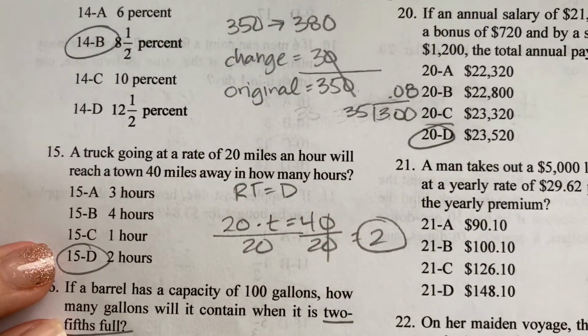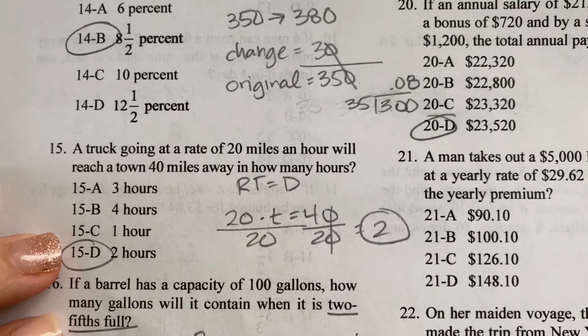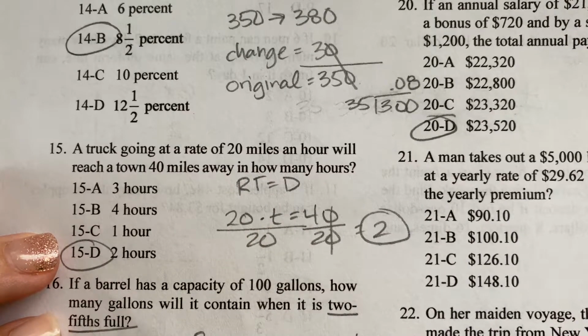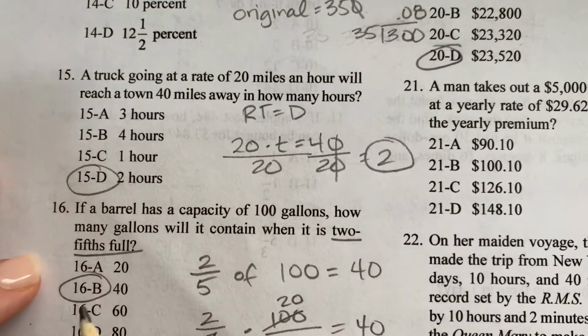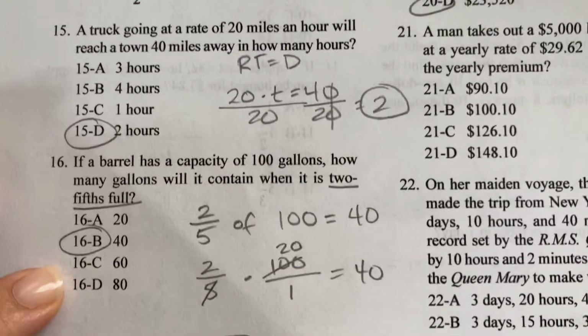All right, 15, I used rate times time equals distance for this. You probably could have seen this pretty easily and just known, but that's fine. Answer was delta. Number 16, this one's tricky for a lot of people.